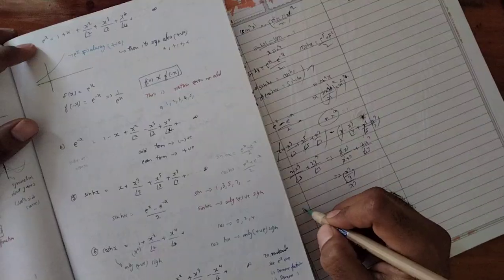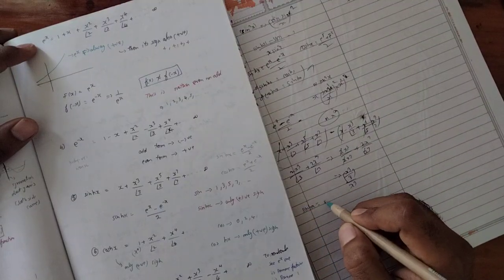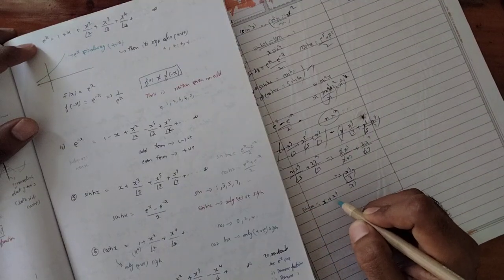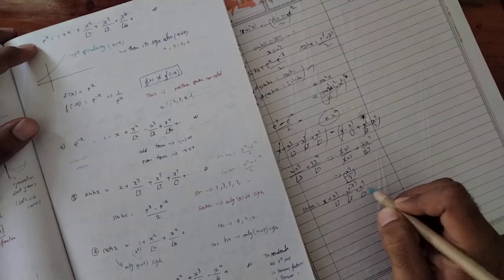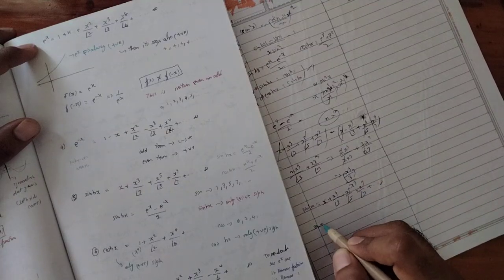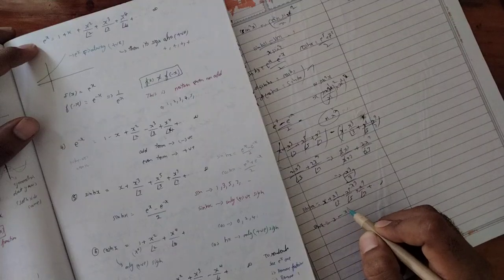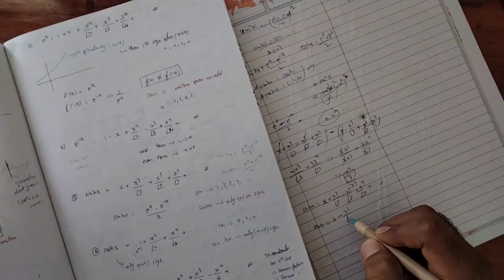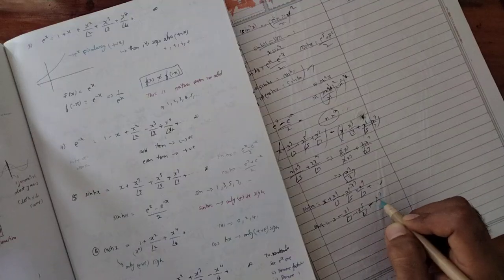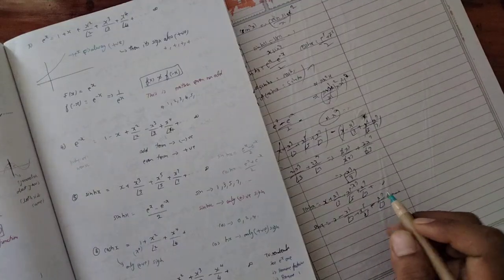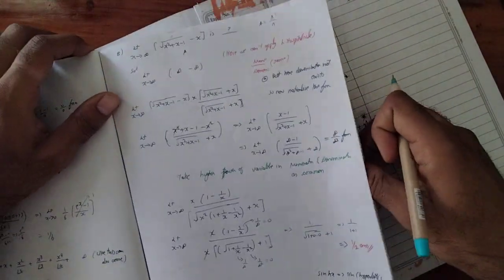So the value of sinh x equals x plus x cubed divided by 3 factorial plus x to the power 5 divided by 5 factorial plus x to the power 7 divided by 7 factorial and so on to infinity. The sin x value is x minus x to the power 3 divided by 3 plus x to the power 5 divided by 5 minus x to the power 7 divided by 7 factorial and so on to infinity. This is a simple thing, so you can solve this. Anyway, we can go this way also.